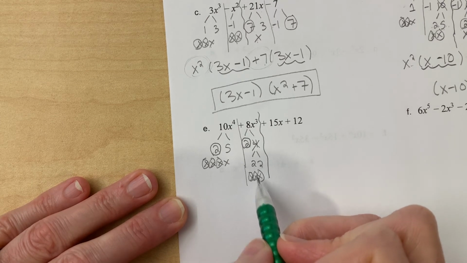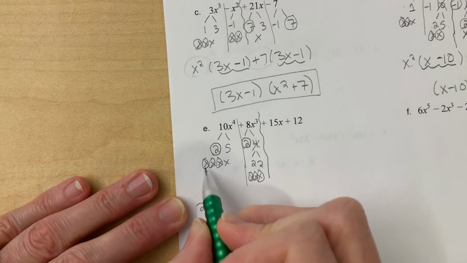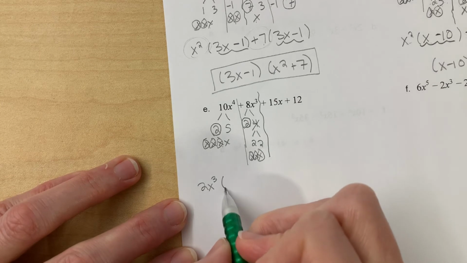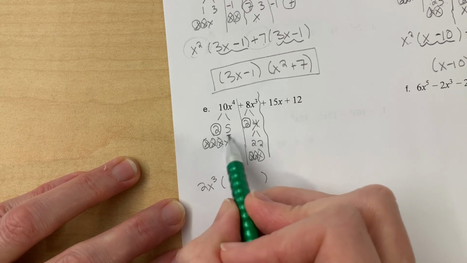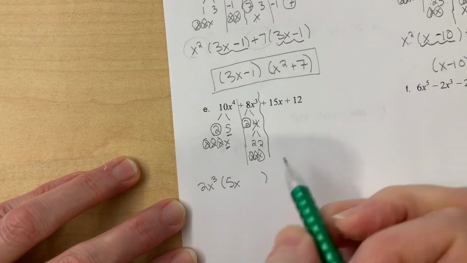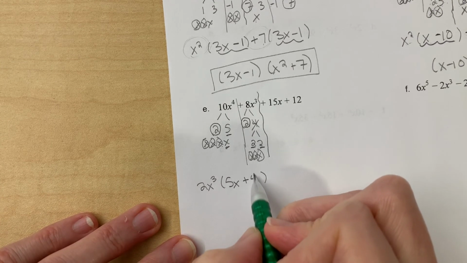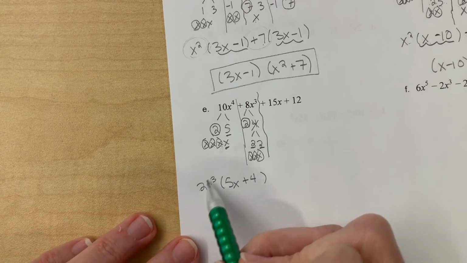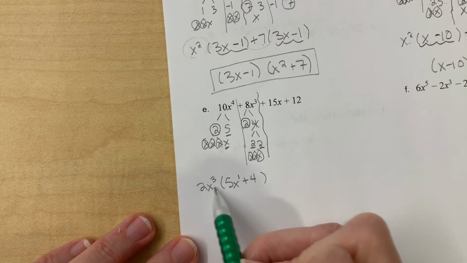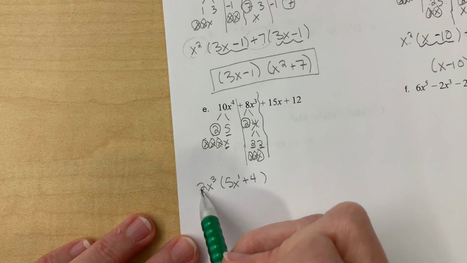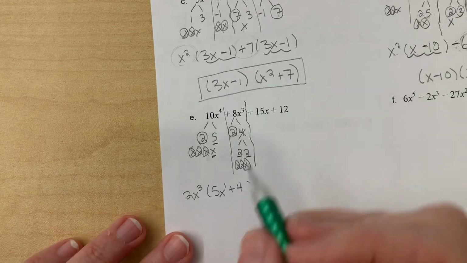So what comes out front, what's my greatest common factor, is 2x to the third. X times x is x to the third. And what is left over is 5 times x. 5 and x are not circled. And what's not circled over here is 2 and 2. So that's just 4. 2 times 2 is 4. So let's do a quick check here. 2 times 5 is 10. Yep, that's what I started with. X to the third times x to the 1 is x to the fourth. Yep. 2 times 4 is 8. Yes. Times x to the third. Okay, that looks good. All right, let's go over here.